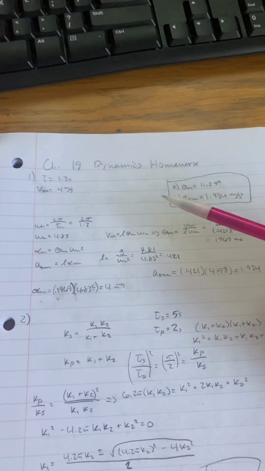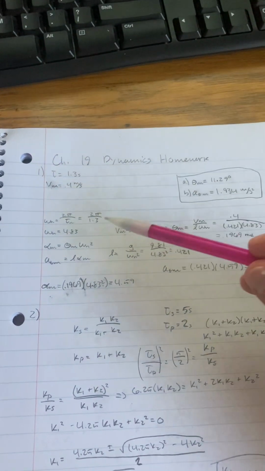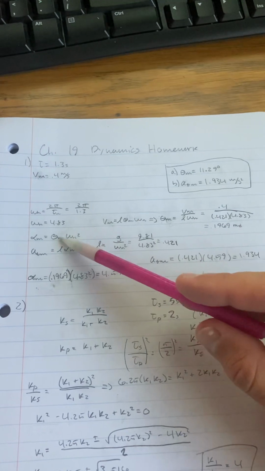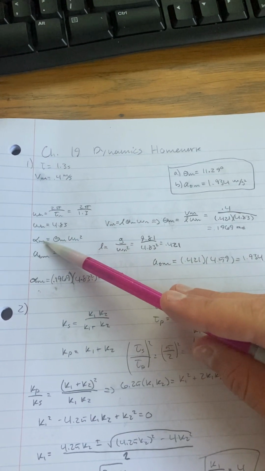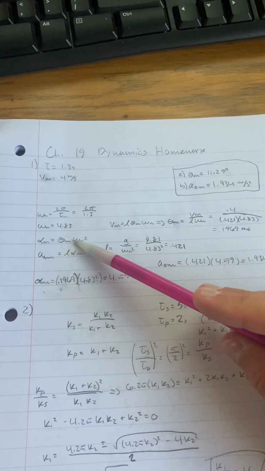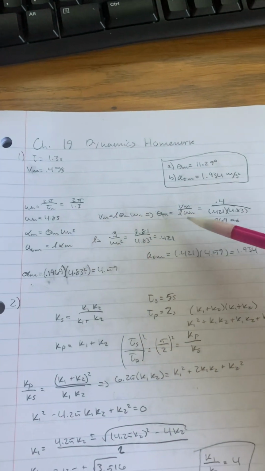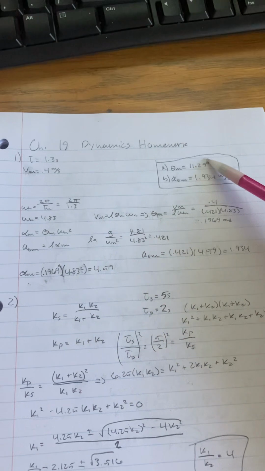So for problem number 1, here were my knowns. Here were some of the equations I used. I tried to set up things like your max alpha is equal to your theta max times your omega n squared, to just use that to plug things in and manipulate equations. Here's what I got.